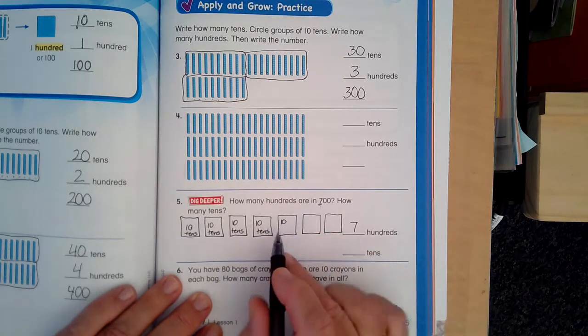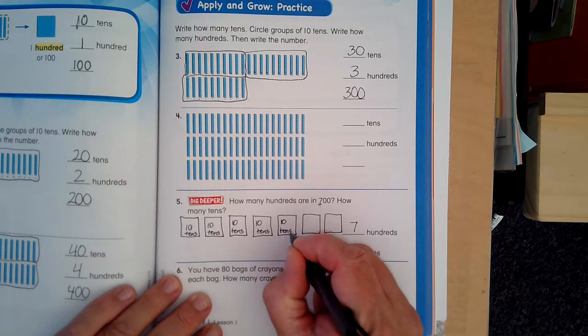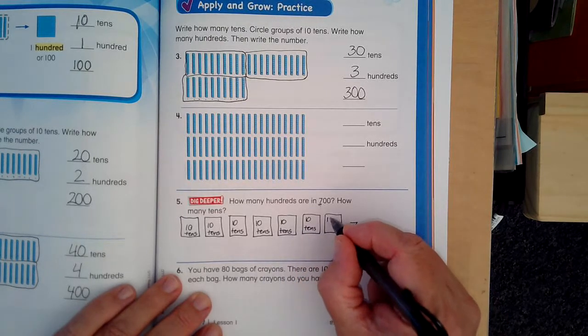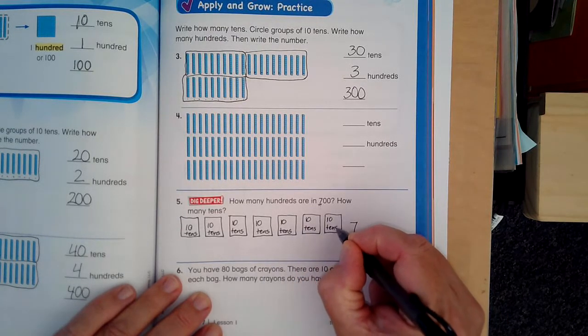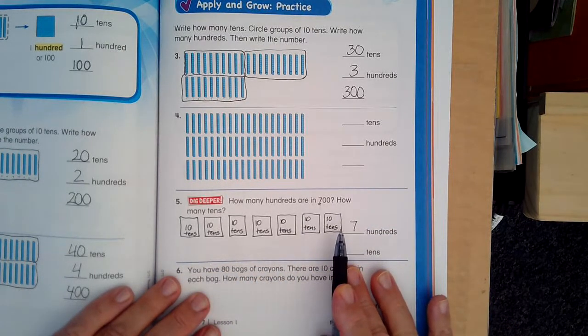Every single time I see 100, I know that it is the same as 10 tens. And here, 10 tens, and the last one, 10 tens. Here we go. How many tens do I have?